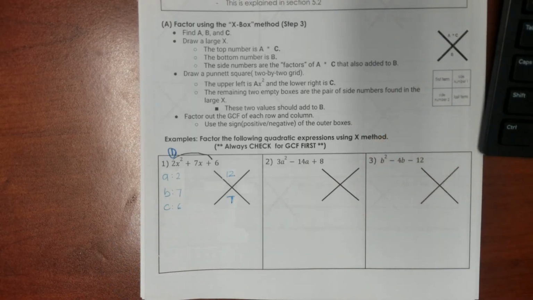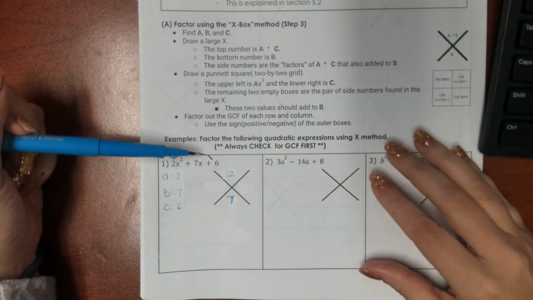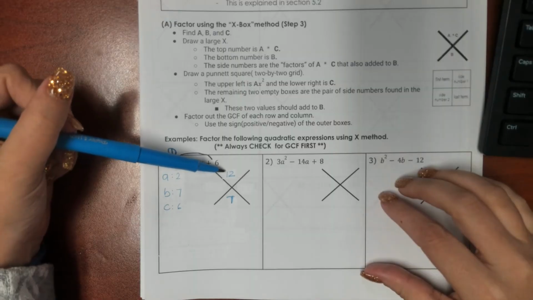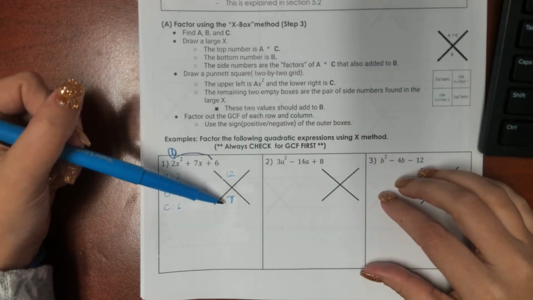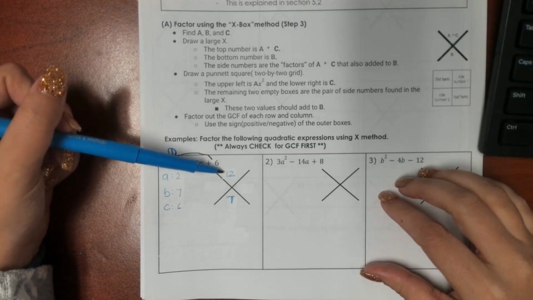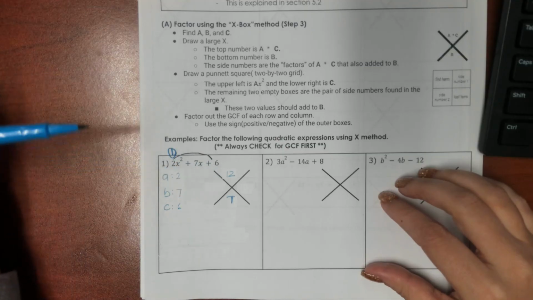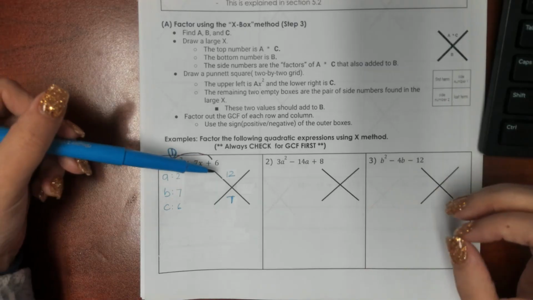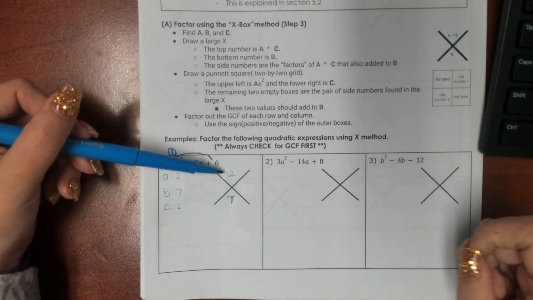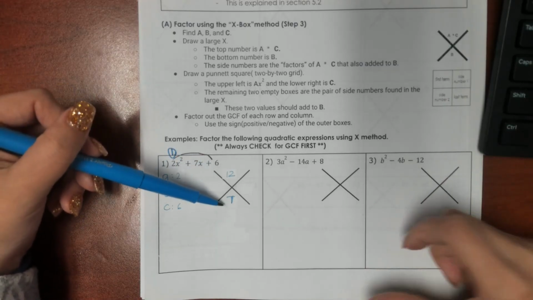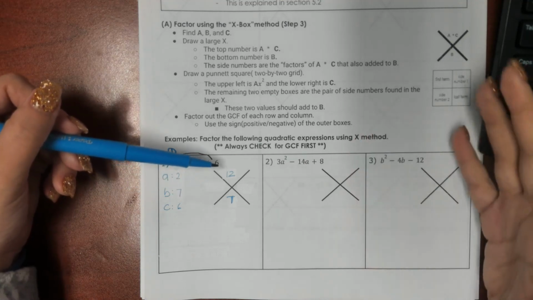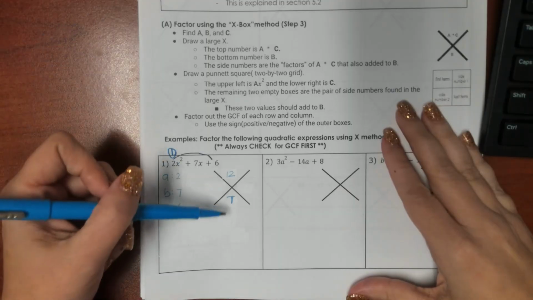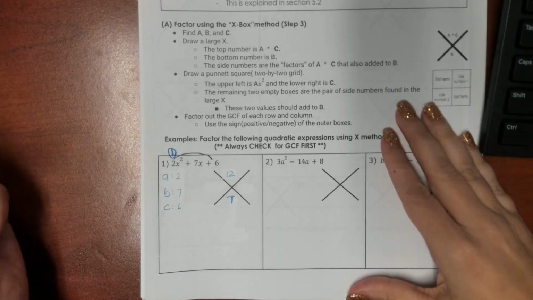We are then going to ask ourselves what two factors, or two numbers, multiply together to get a positive 12 and add together to get a positive 7. So they multiply to get 12 and add to get 7. Some factors that we have for 12 would be 2 times 6, that equals 12, but 2 plus 6 does not equal 7. 1 times 12 gives us a positive 12, but 1 plus 12 gives us 13, not 7.